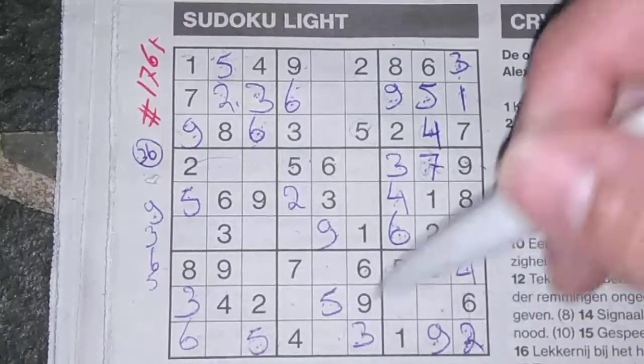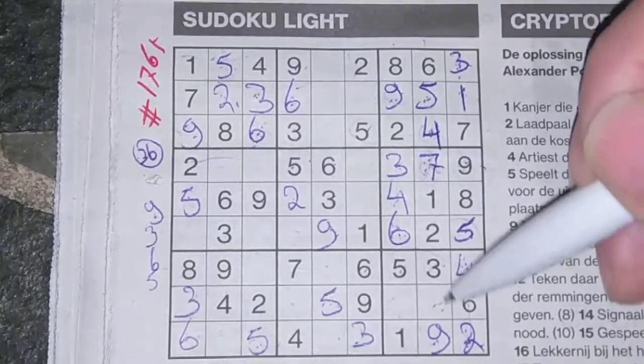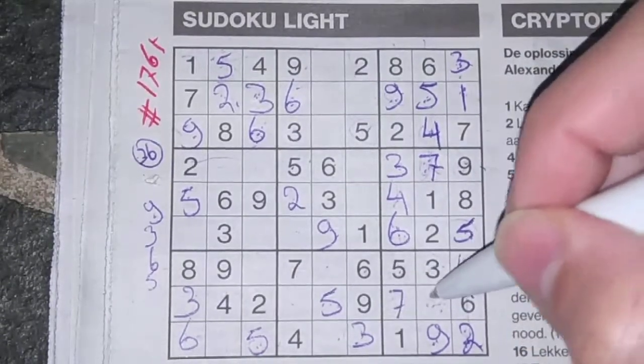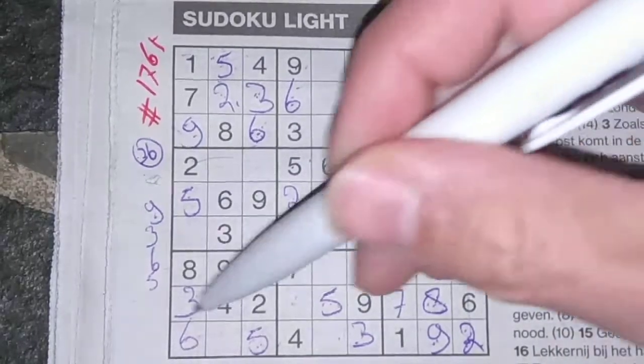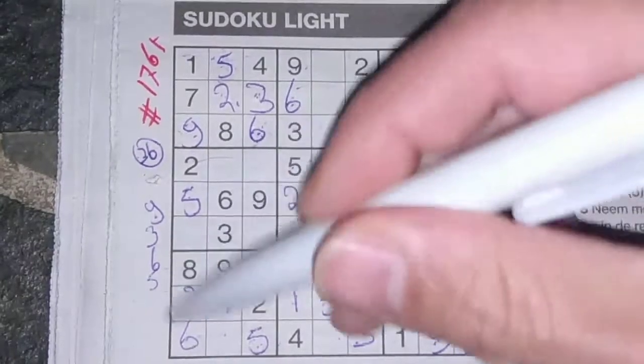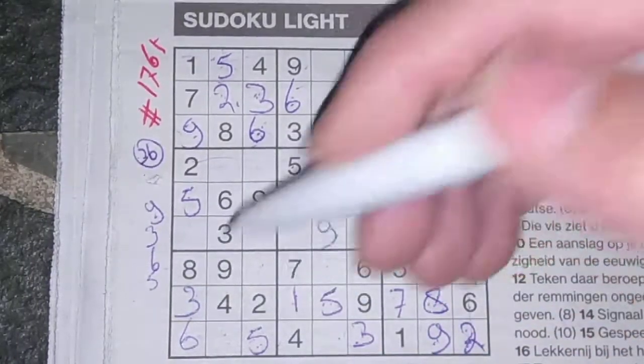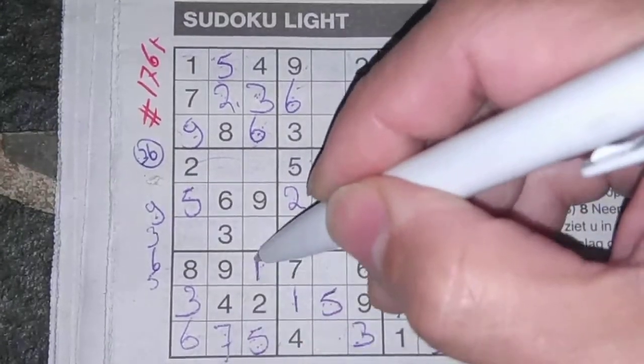2 missing numbers in this big square, the 7 and the 8. We see here 7, no 7 there. 7 should be here and the 8 goes there. 1 missing number in this row for the number 1. 2 missing numbers in this big square for the numbers 1 and 7. We see here 7, no 7 there. 7 should be here and 1 goes there.